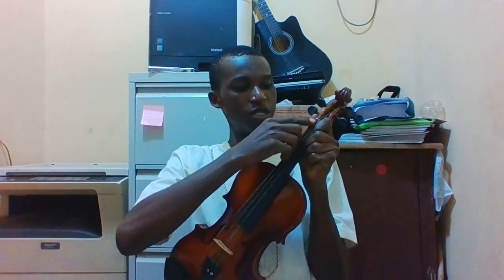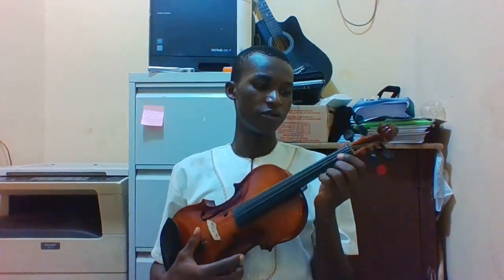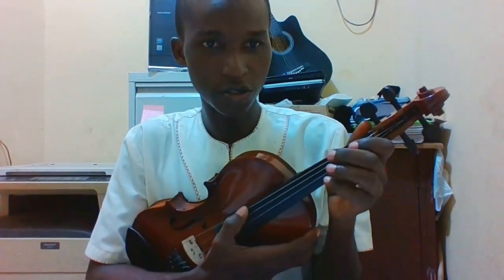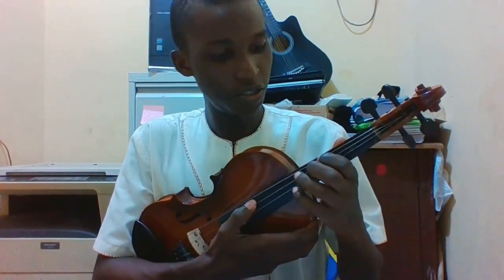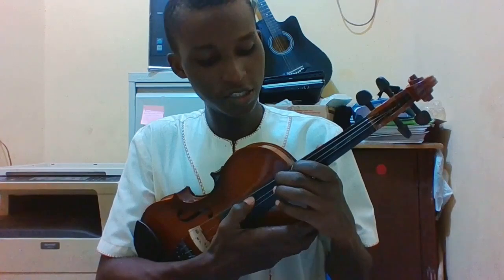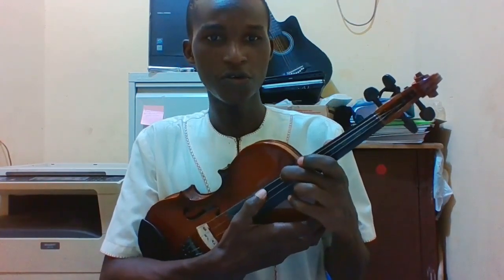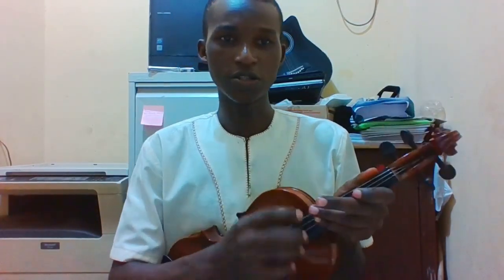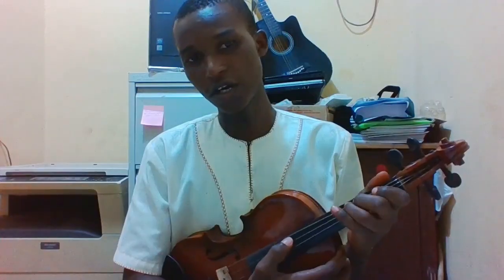If you want to keep on tracing those scales on just one string, they are all here. You can trace them. Like we have do, re, mi, fa, sol, la, ti, do. You can play them on one string. You can also do that with just one: re, mi, fa, sol, la, ti, do, on to the next string.